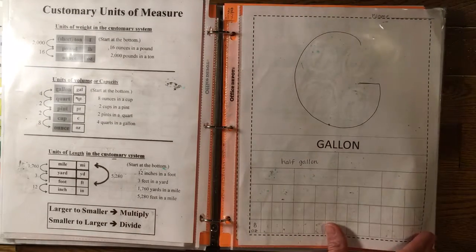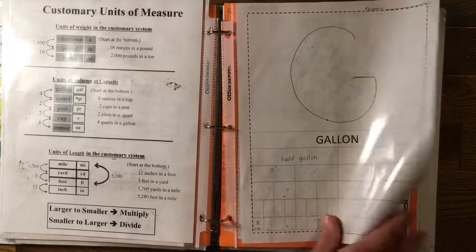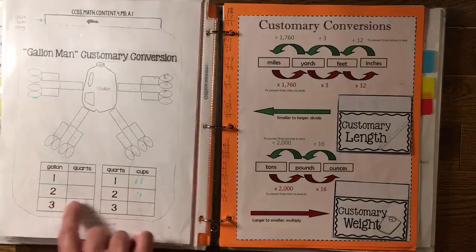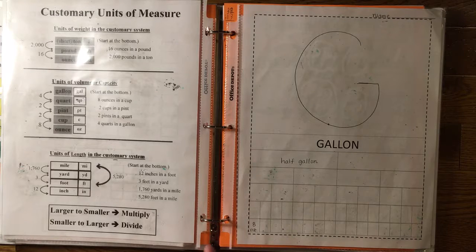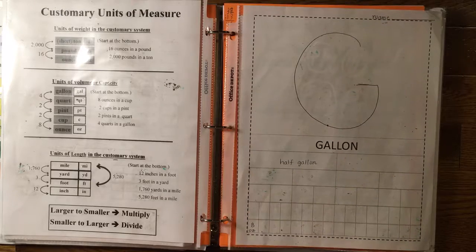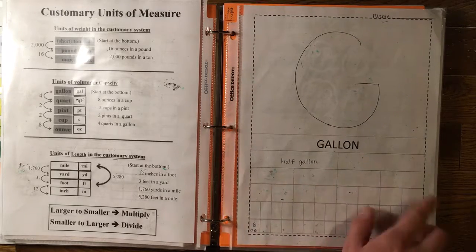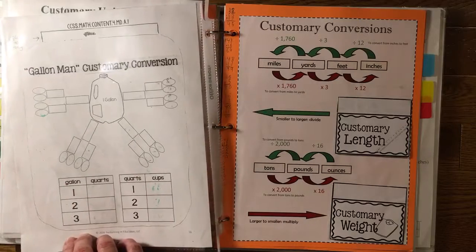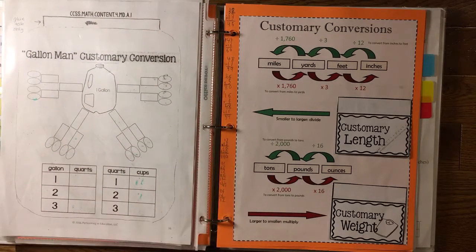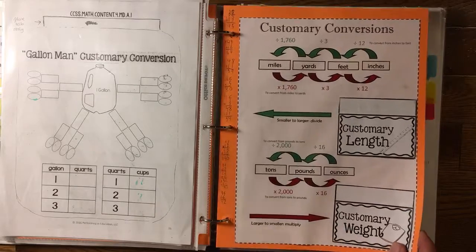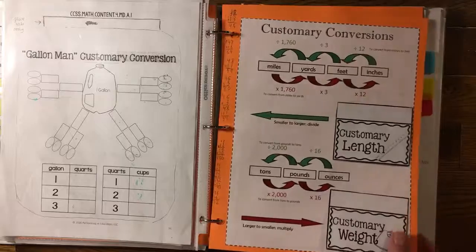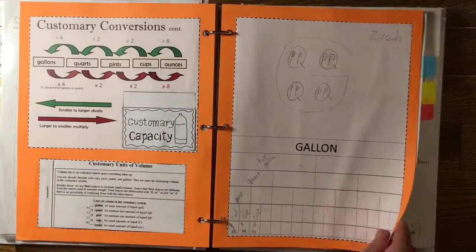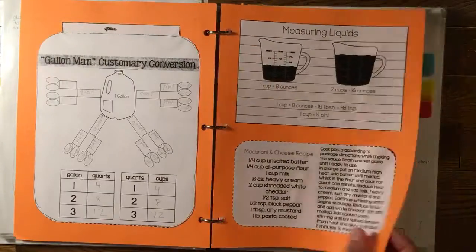There was also a gallon chart. Filling out this chart will help them have a picture in their mind for how a pint relates to a quart, or how many ounces are in a cup, or how many quarts are in a gallon. So I think working with that will help put that picture in their mind, solidify that information. Here are all the actual facts and information regarding customary conversions that they can use as another reference. This is what we compiled in class.